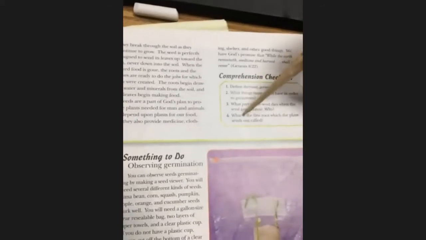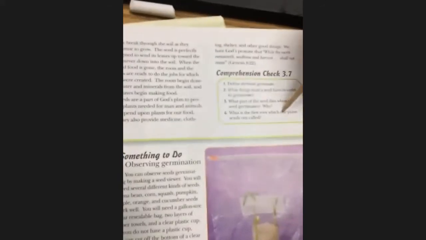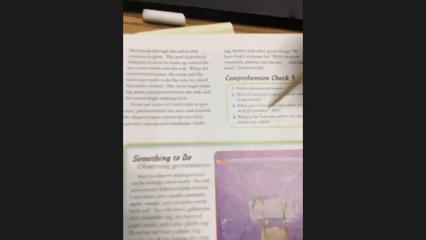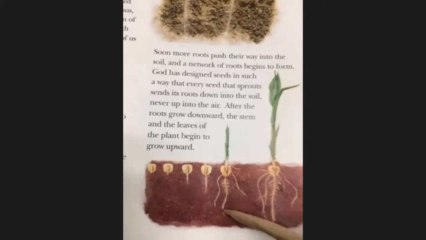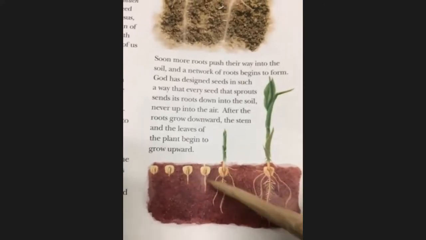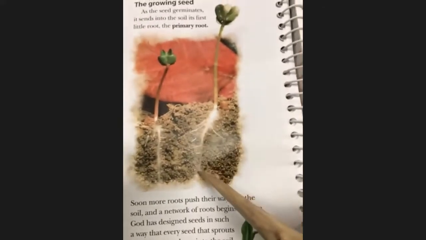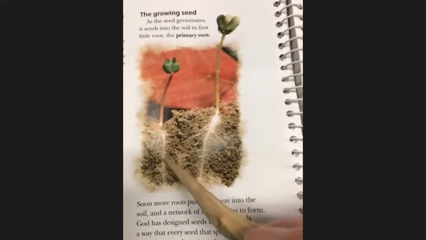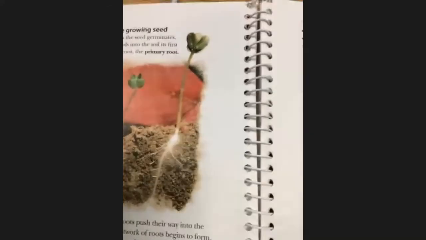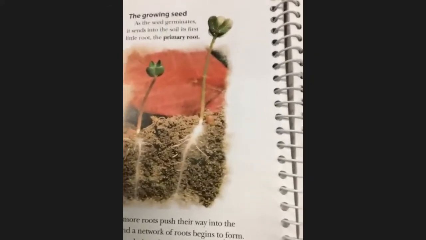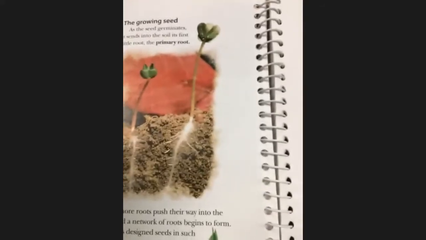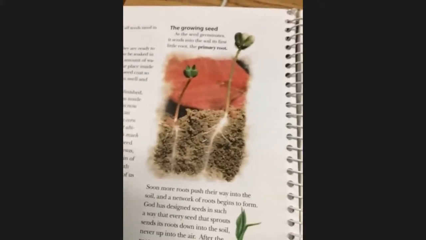And number 4, what is the first root which the plant sends out called? The first root that it sends out, and then later other ones come off of it. The first root is called what? Did you say primary root? If so, you are correct. Give yourself a pat on the back. Super job.